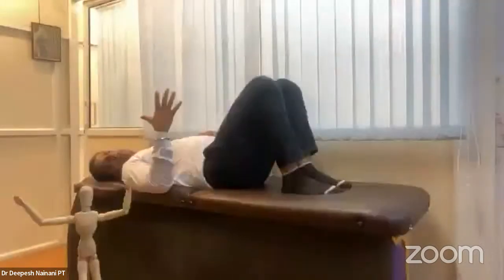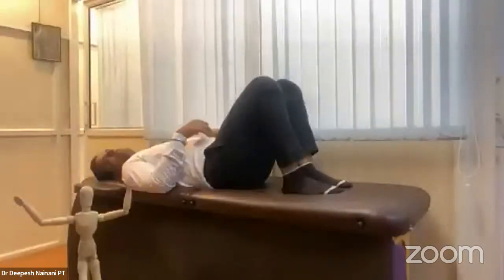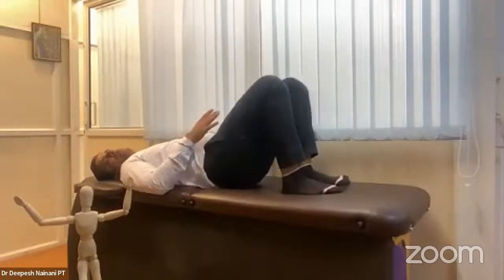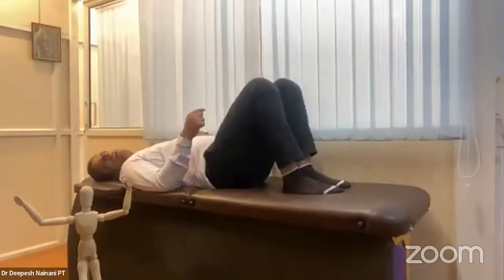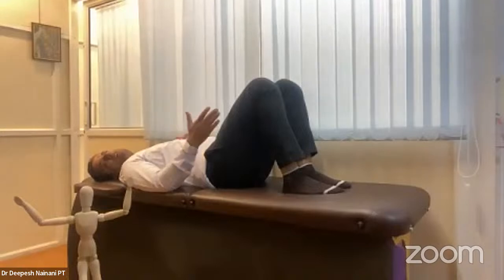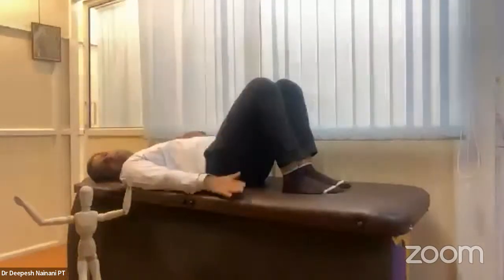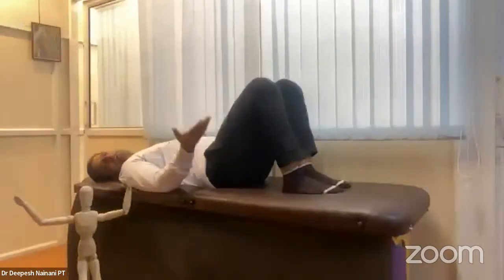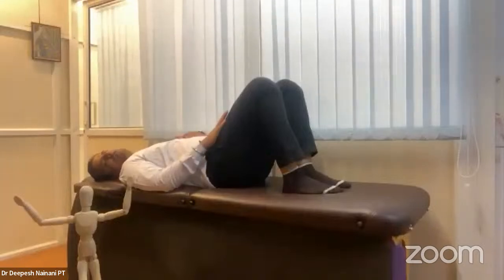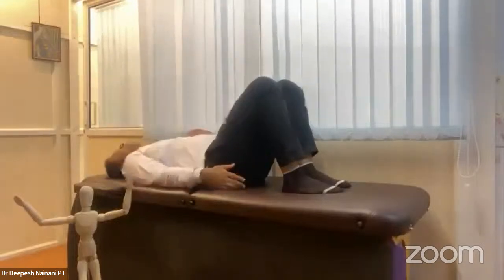Now, 5th exercise of the core and the hip joint combinedly is rotation of the hip joint. This rotation is completely contraindicated for the patients who are having history of hip joint surgery or the patients who are having history of any spinal surgery plus slip disc disorder. If you are having slip disc disorder, then this exercise, step number 5, is completely contraindicated for you. So we will see the step number 5.